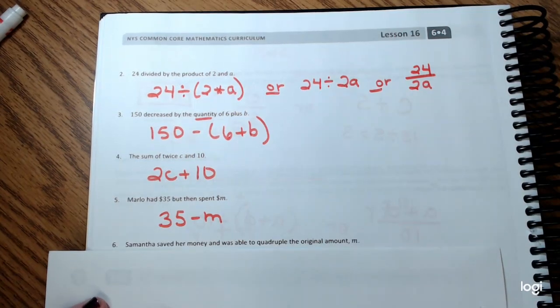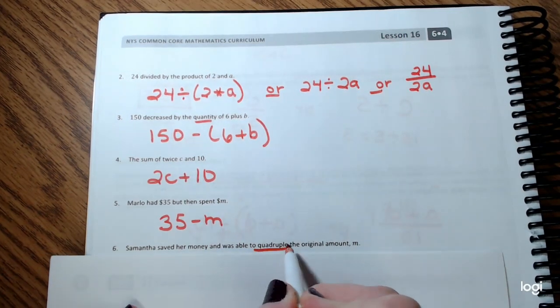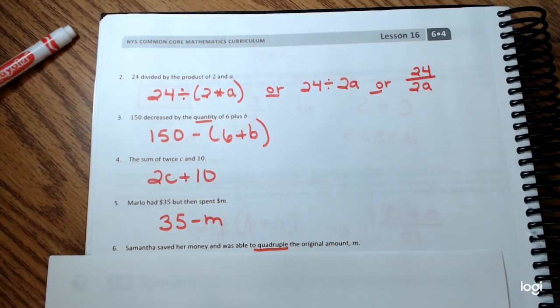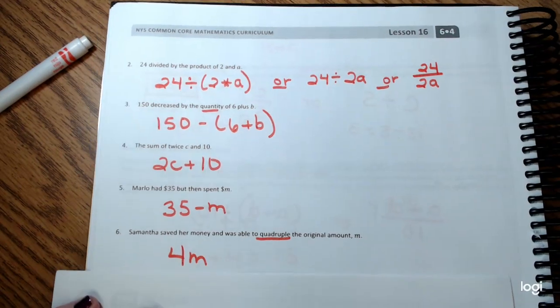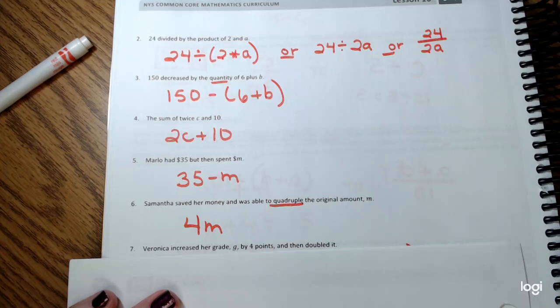Number 6, Samantha saved her money and was able to quadruple the original amount M. Quadruple, you have to know that quadruple means the number 4. So she's taking 4 times M, so I put 4 times M. Number 7, Veronica increased her grade by 4 points. So here's her grade. She increased, so that's plus 4, and then doubled it.